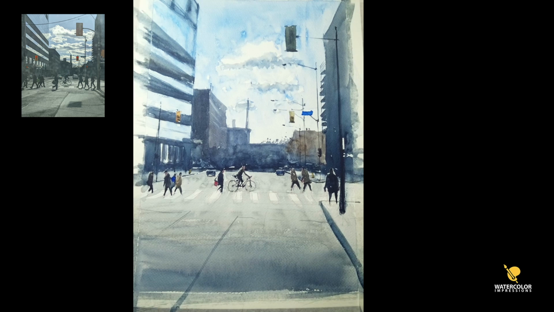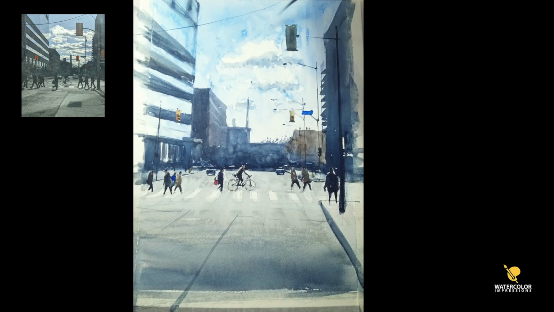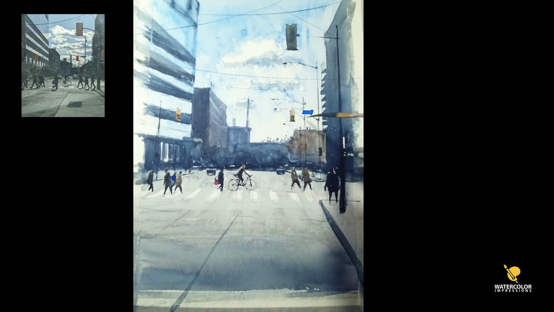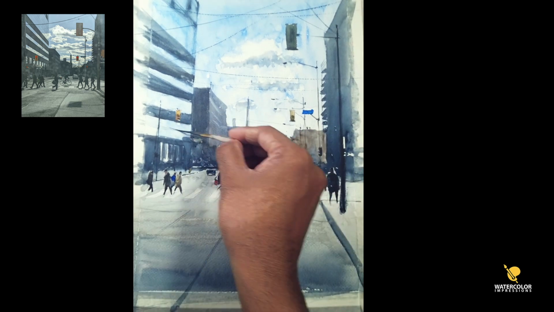Now it's a matter of adding wires here and there. Even though our reference didn't have that many wires, I'm adding them because it shows that it's kind of downtown.